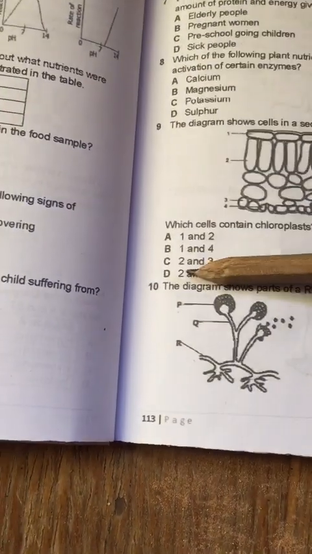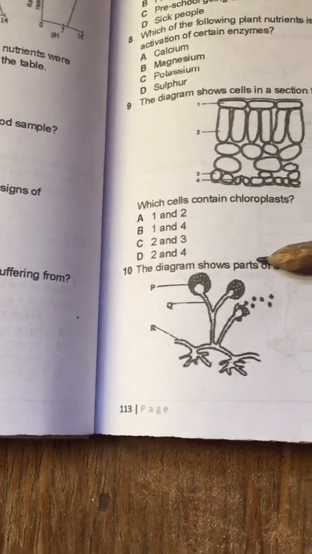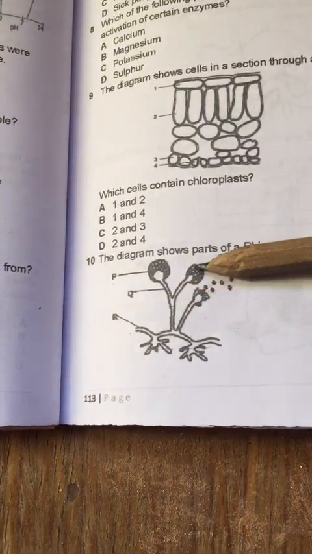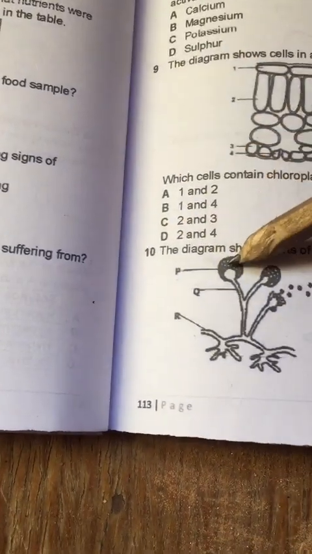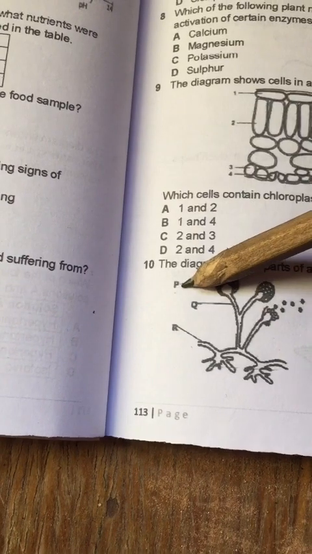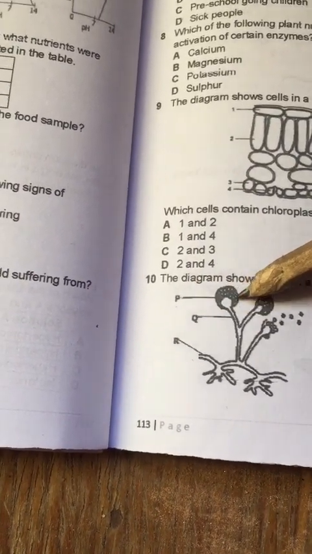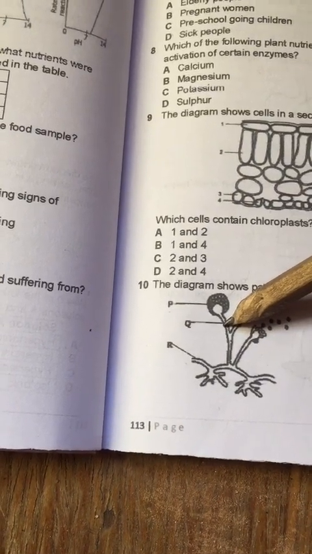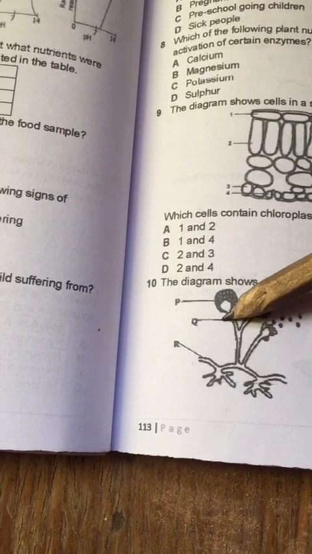So the question reads, the diagram shows the parts of the rhizopus. These are some of the parts of the rhizopus as you can see them. What is most important to take note of is the ball of spores. This ball of spores, we call it the sporangium. The sporangium is the ball of spores. Then we have the hypha, or sometimes said to be the sporangiophore. So this is the sporangiophore or the hypha.